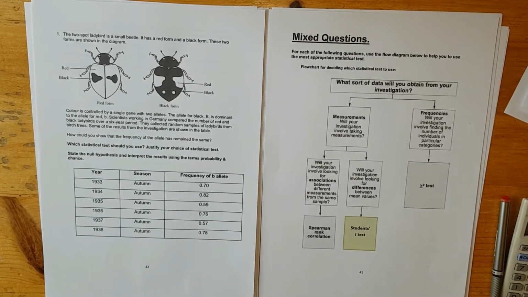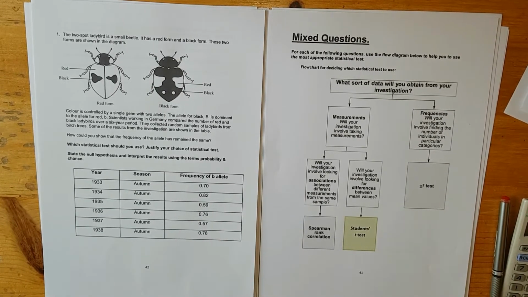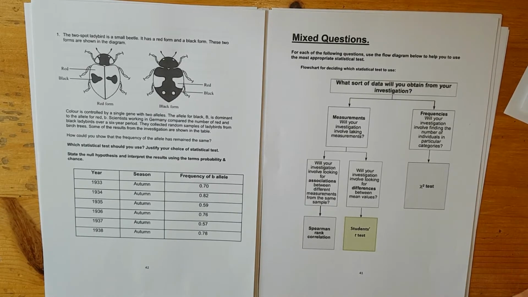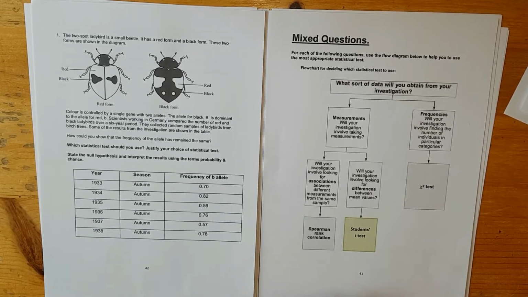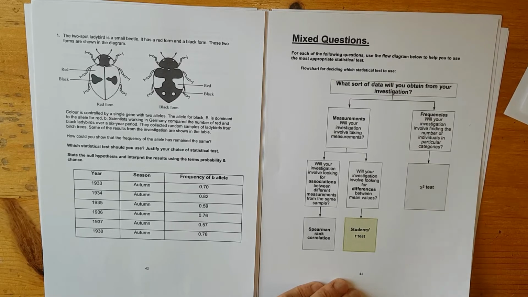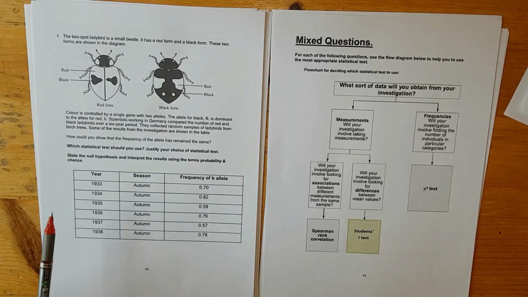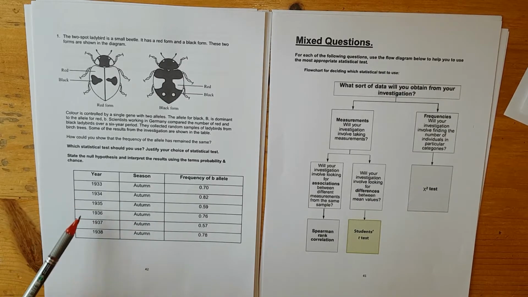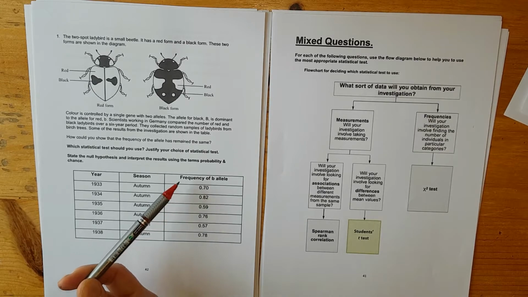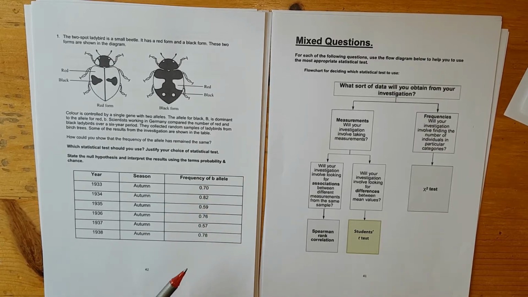So there's just a few questions asking you to choose a test and justify what you do with the results. So this is much more likely what you'd be asked to do. And the first one is ladybirds. And just looking at the data, we have got the years going up and the frequency of an allele. Some data for that as well.